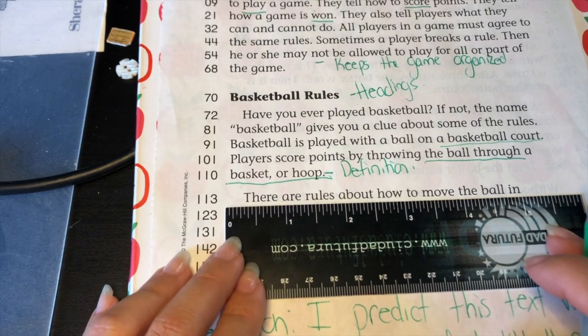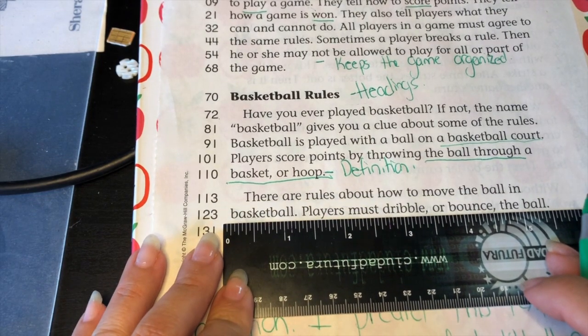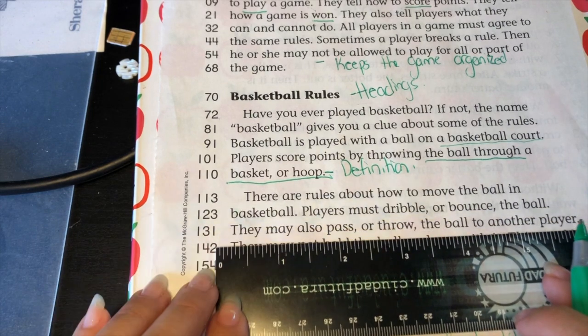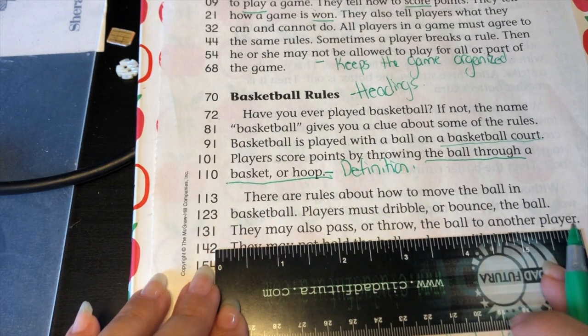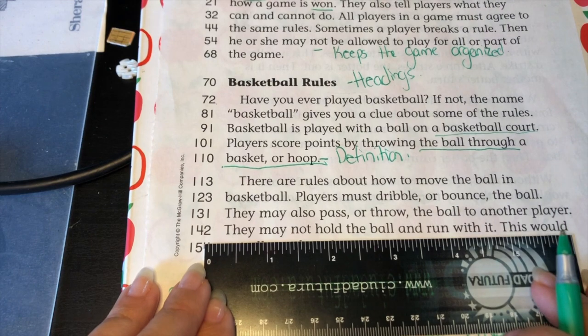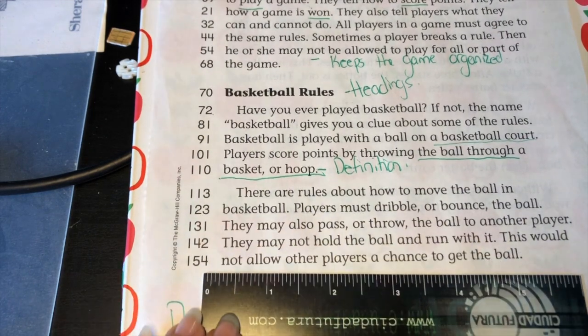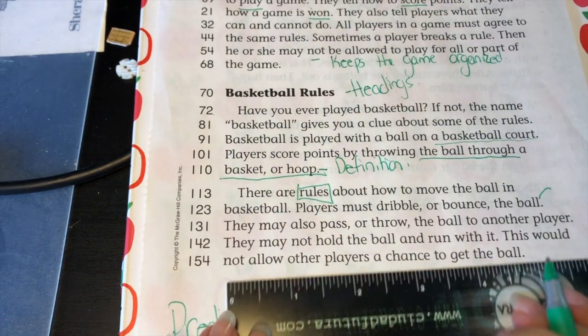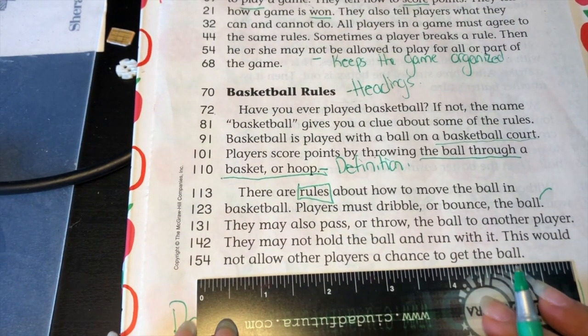There are rules about how to move the ball in basketball. Players must dribble or bounce the ball. They may also pass or throw the ball to another player. They may not hold the ball and run with it. Also, now here are the rules. This would not allow other players to get a chance to get the ball.